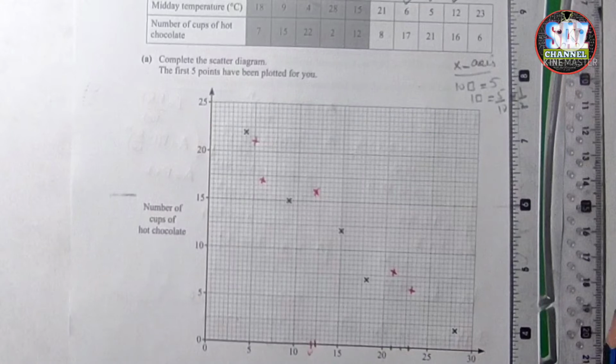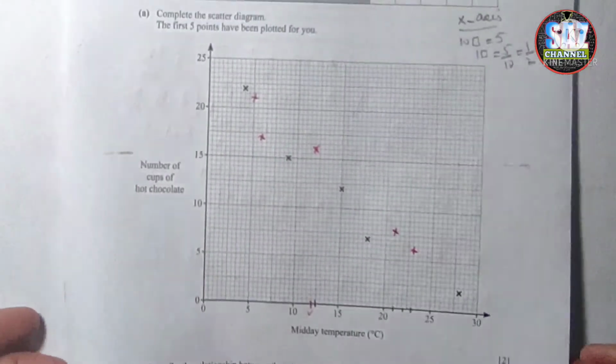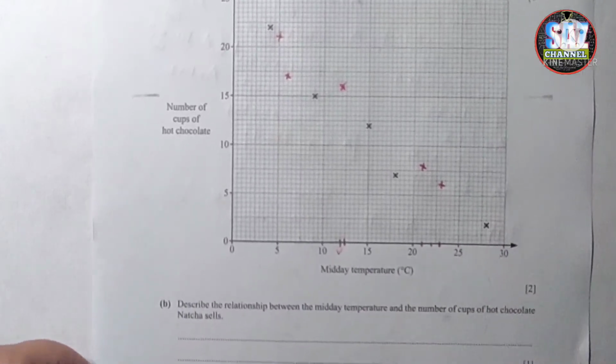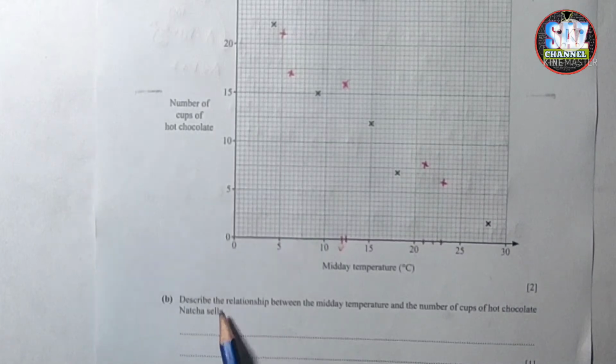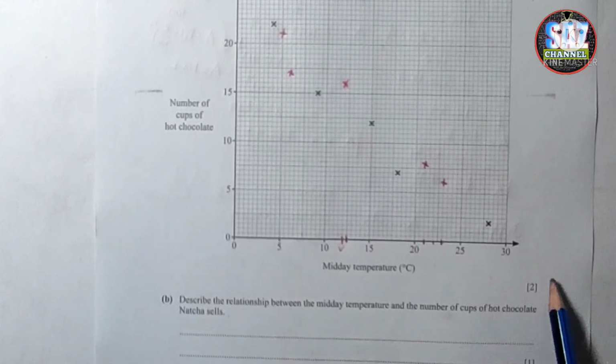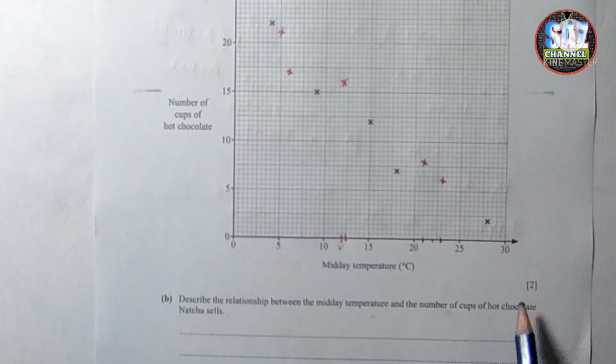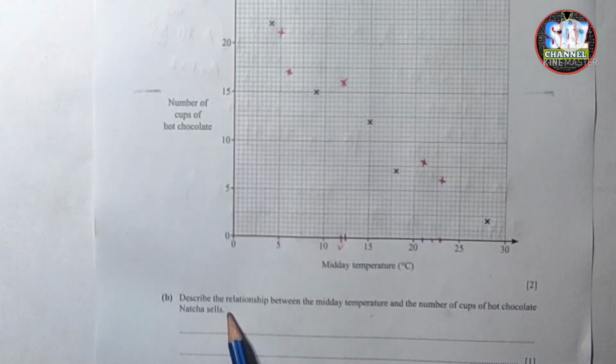Now the next part says: describe the relationship between the midday temperature and the number of cups of chocolate she sells.